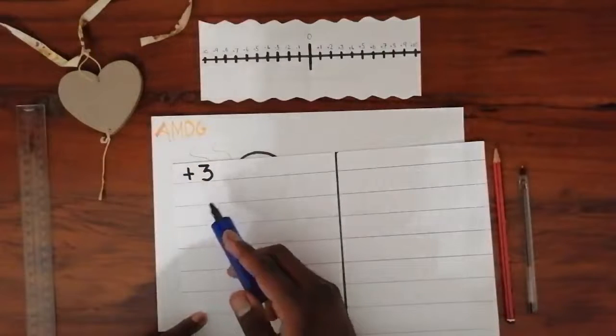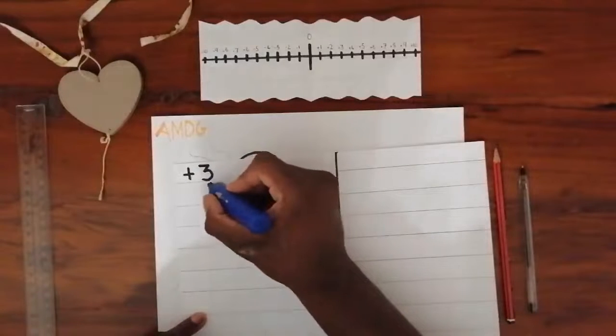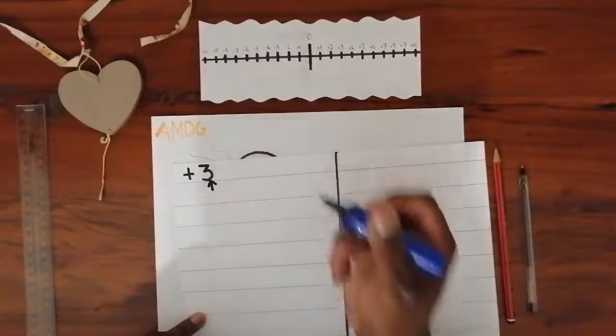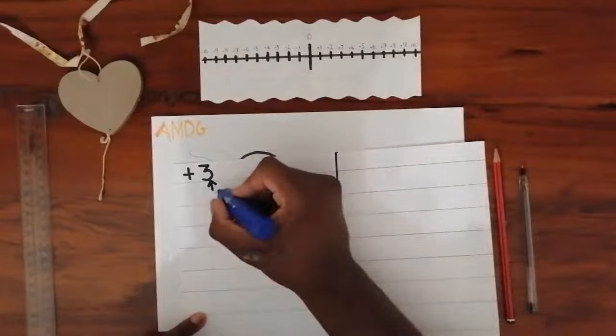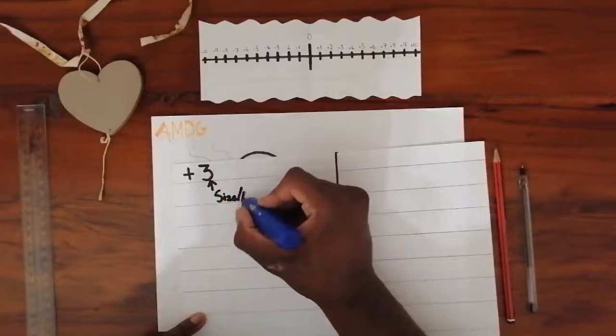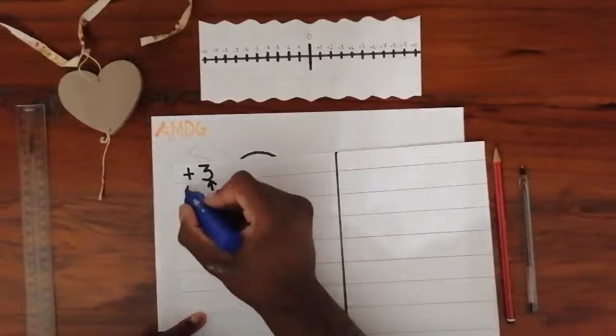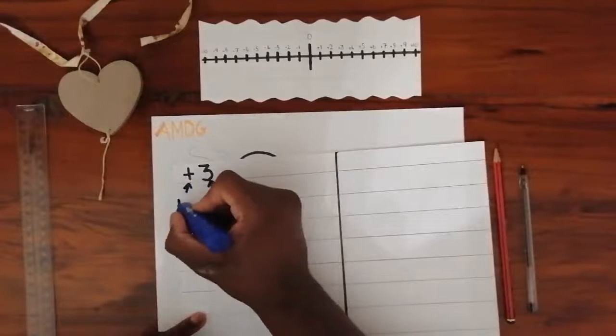the number plus 3 or positive 3 is a directed number. This 3 is our size or magnitude, and the plus is our direction.